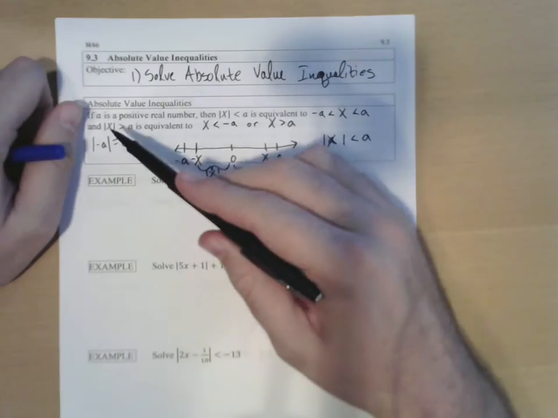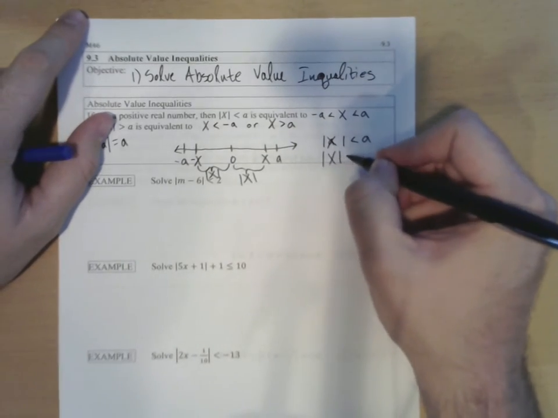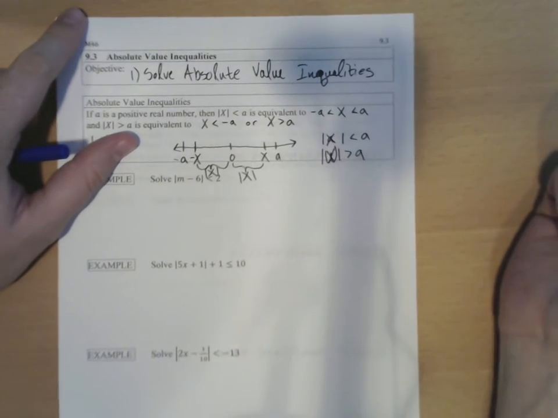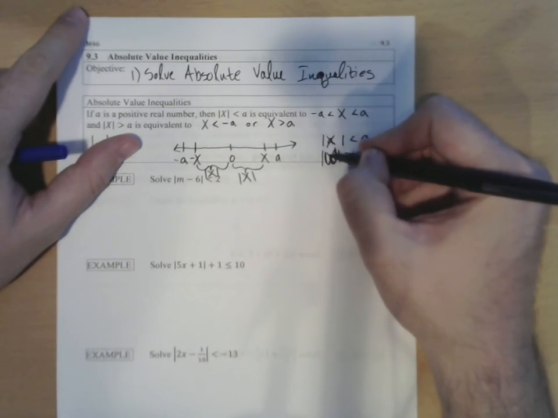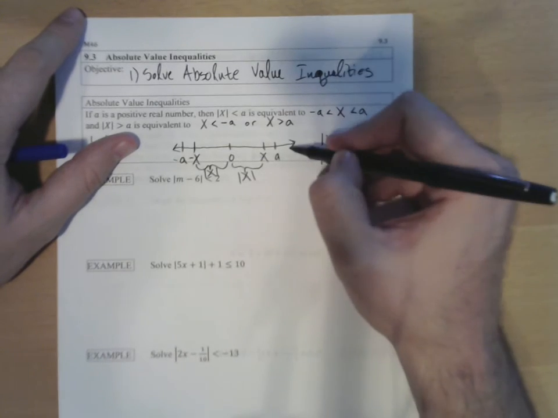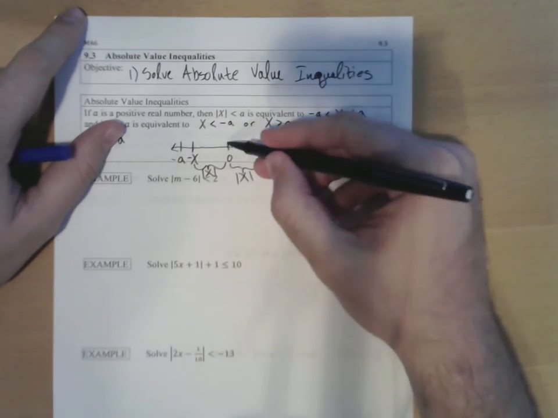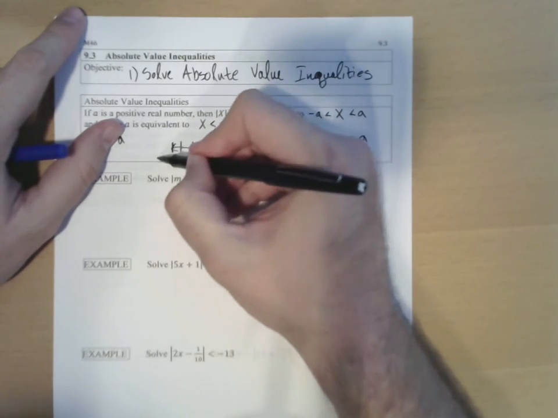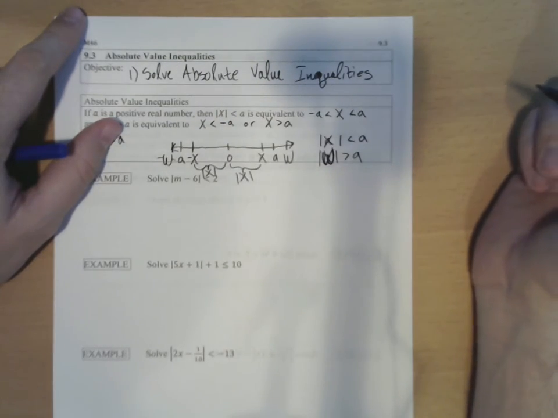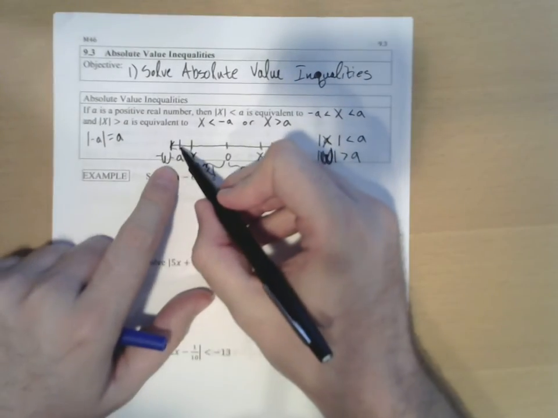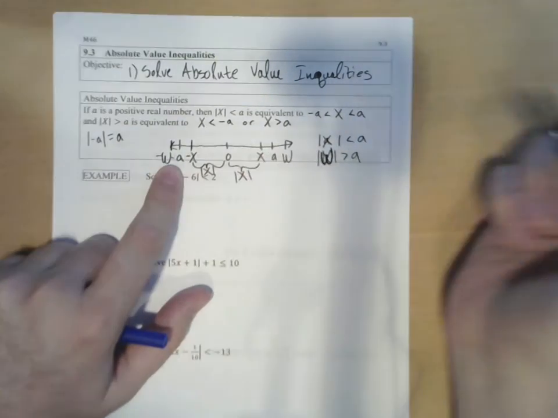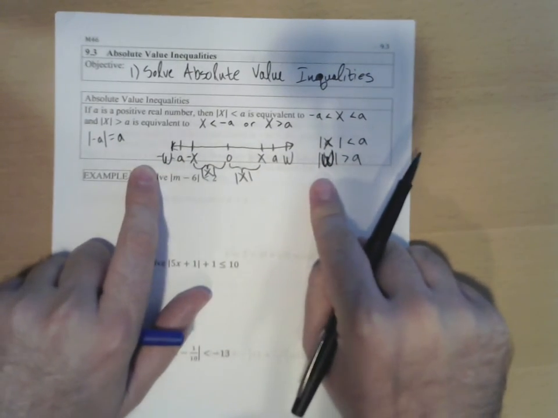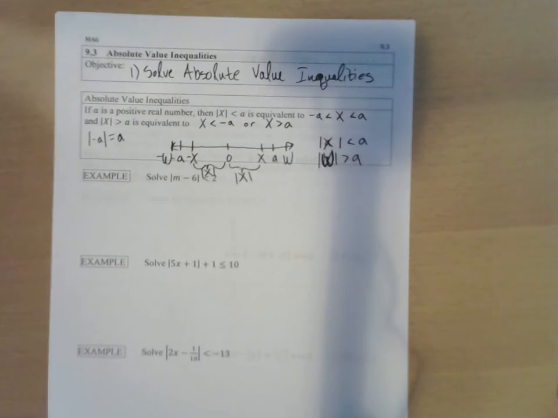So if we have absolute value of X greater than A, that means, let's use a different variable, let's use W. That doesn't look like a W anymore. I promise it's a W. That means our distance to 0 of W sits somewhere over here, or alternatively somewhere over here. And so that means we are either less than negative A, or we are greater than A, because we need to be outside. So that's why our inequalities work this way.